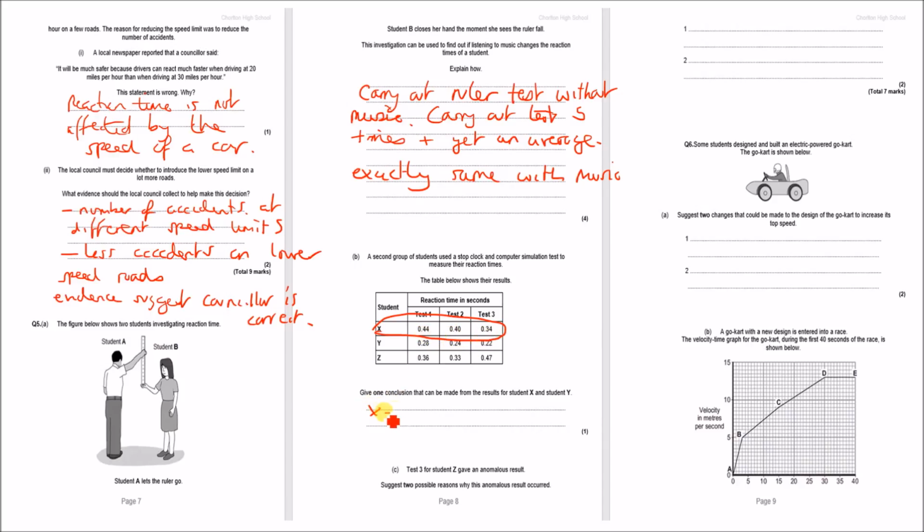0.34. So X improved reaction time as she carried out more tests. Okay, so what that's saying is the first time they were quite slow, but by doing it again they got better, and the third time they got even better still. So it's trying to suggest that actually practice has made this person better.